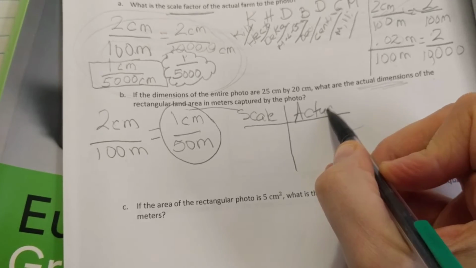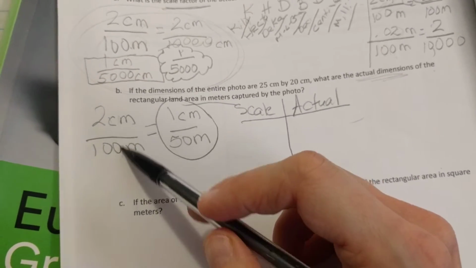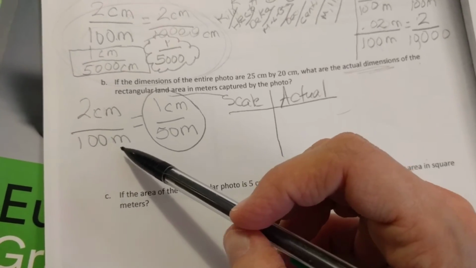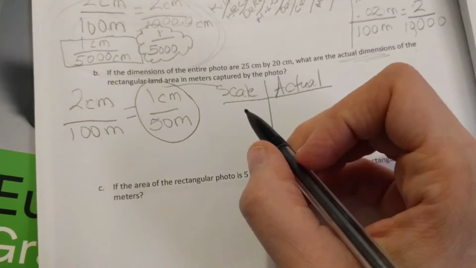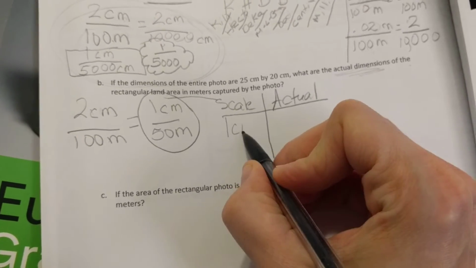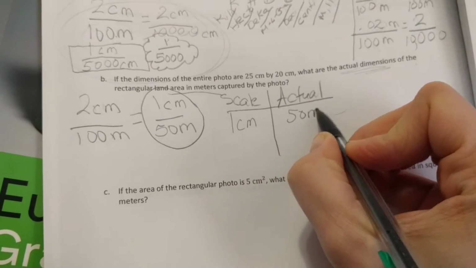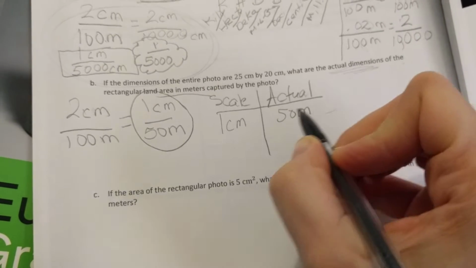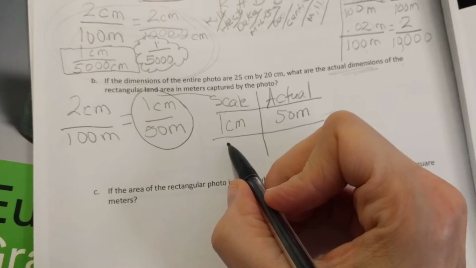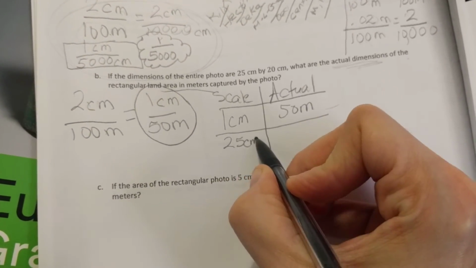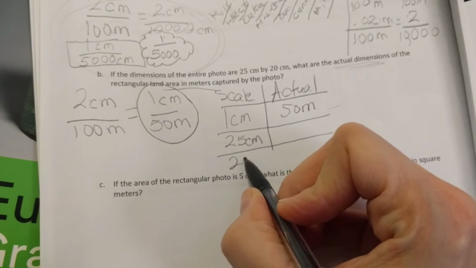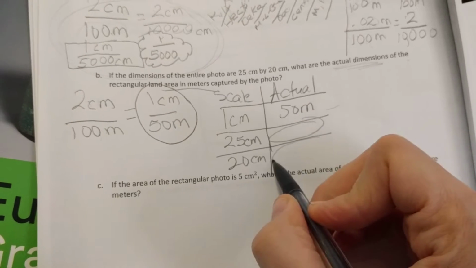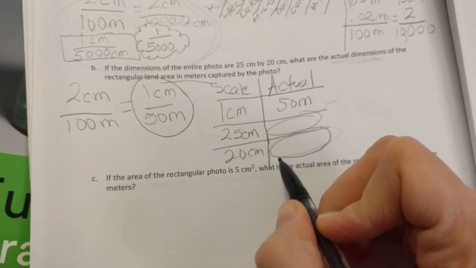Actual. And even if you didn't reduce and you just used this, you can still get your answer. It's just going to take an extra step, but it's okay. The solution is going to work out just the same. So 1 centimeter to 50 actual meters. And the question is saying, let's figure out what this 25 centimeters and what this 20 centimeters actually measure. What these numbers actually measure.